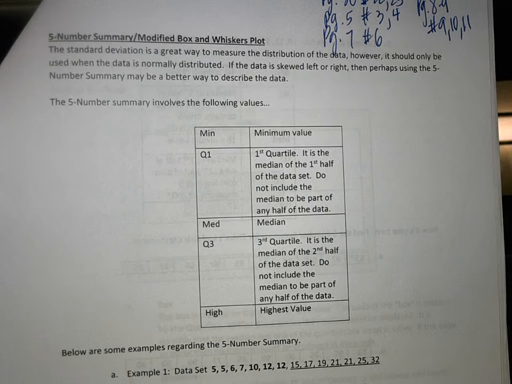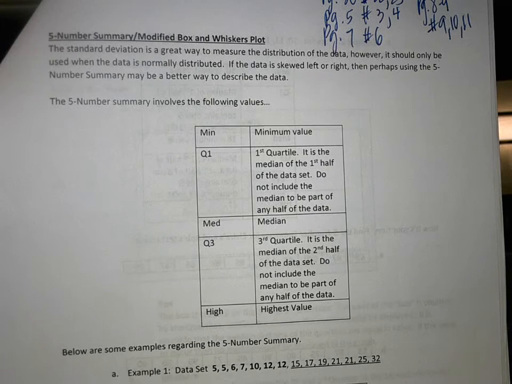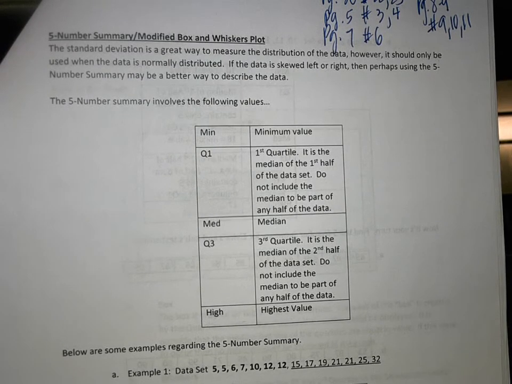Okay, Math 3, Unit 8, Section 8.3b. We're going to finish up Section 8.3 today. We're going to start with a 5-number summary, and then we'll move on to modified box and whisker plots.